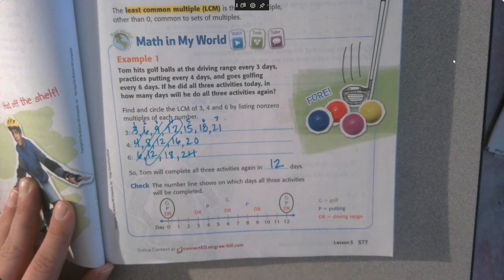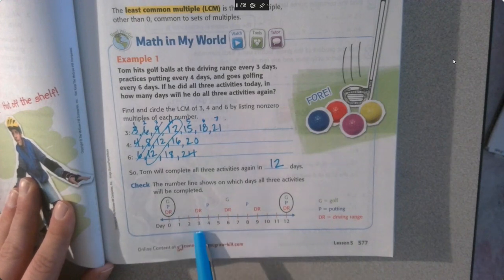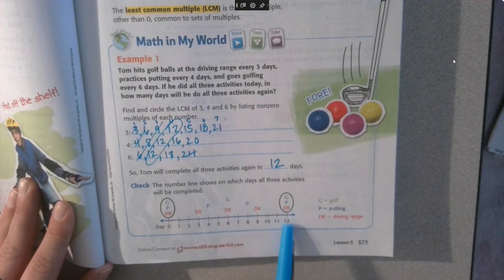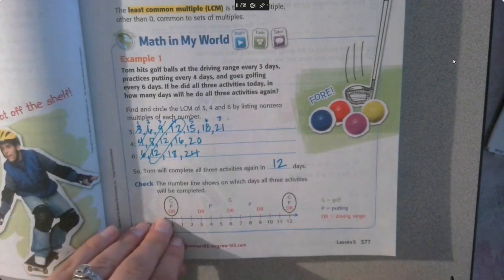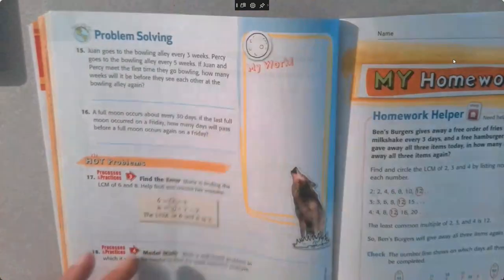Okay, but every 3 days we do the driving range. Every 4 days we go putting, and every 6 days we go golfing. So that's how we can check when all 3 will be lined up again. On to page 578. Oh, I went too far.